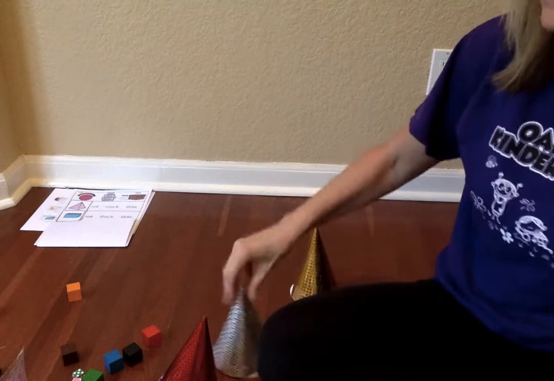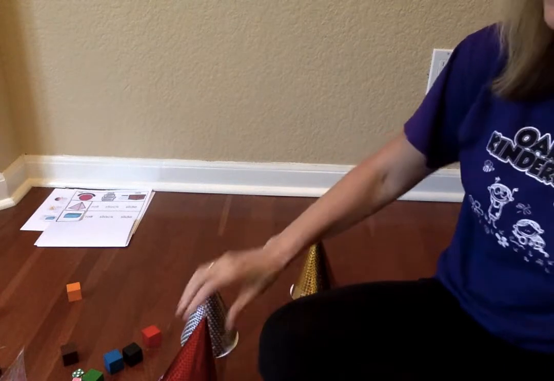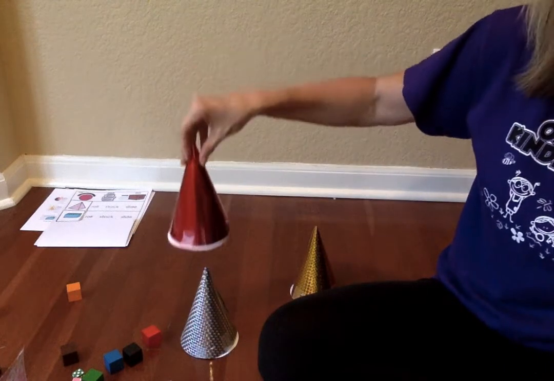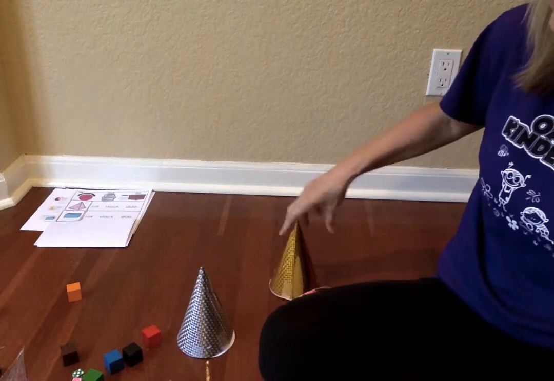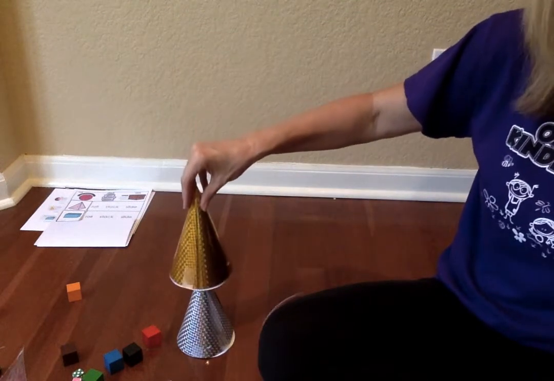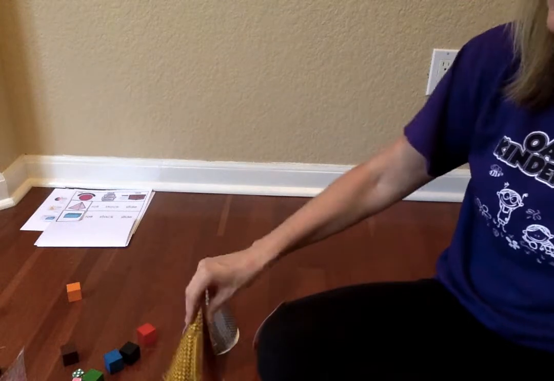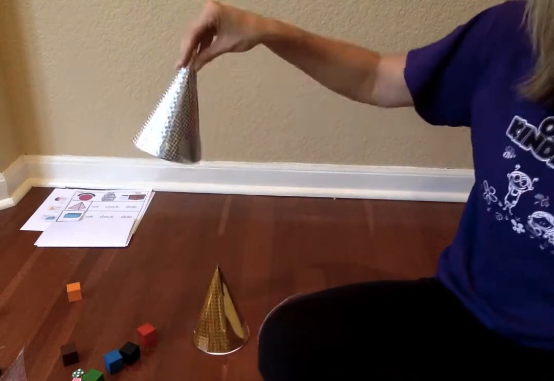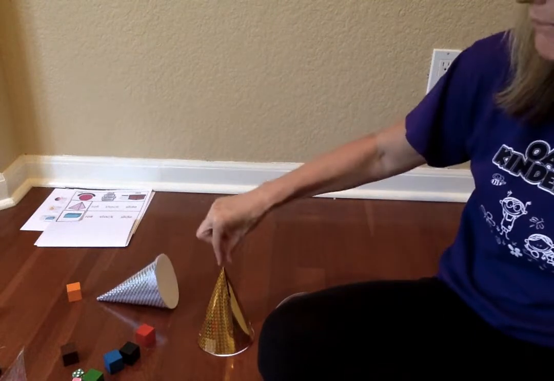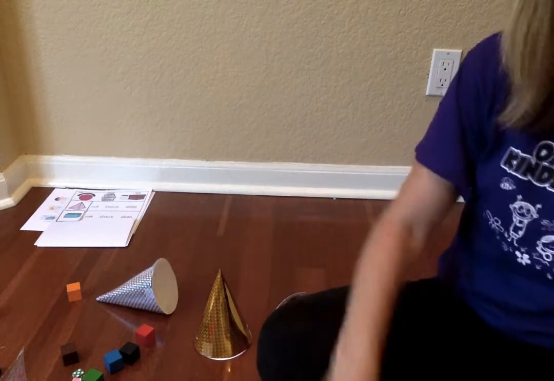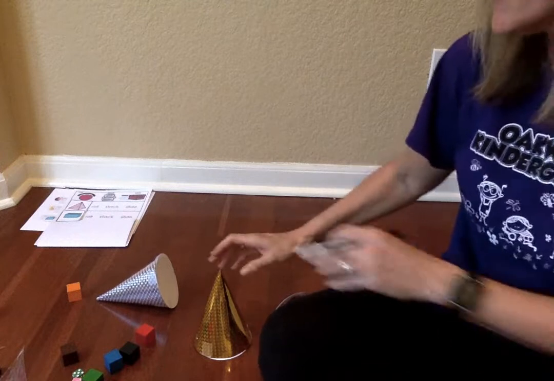So let's see if it can stack. Let's try the red one on top of the silver. Oh, what about the gold on top of the silver? Oh, what about the silver on top of the gold? No, it can't. At that point, it can't do it. So it cannot stack.